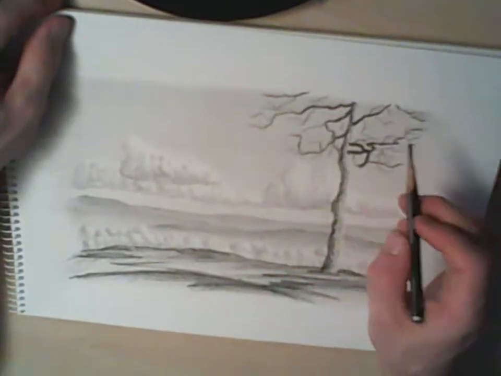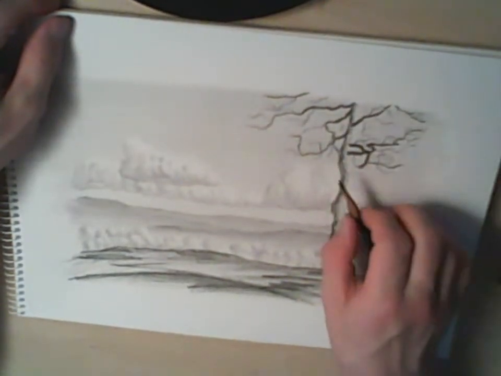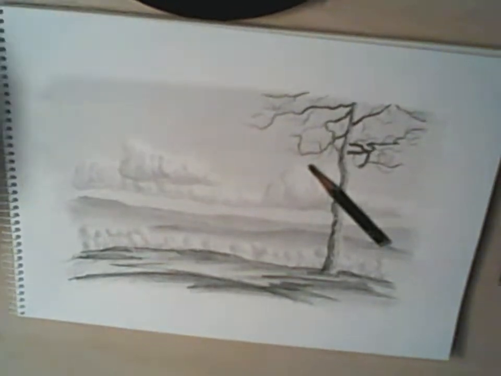Now for the leaves, let me switch to the 7B pencil and just give me a second to blow my nose.